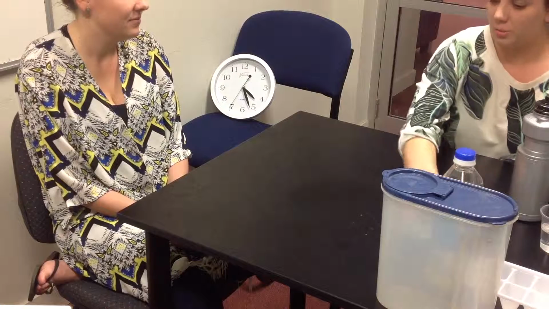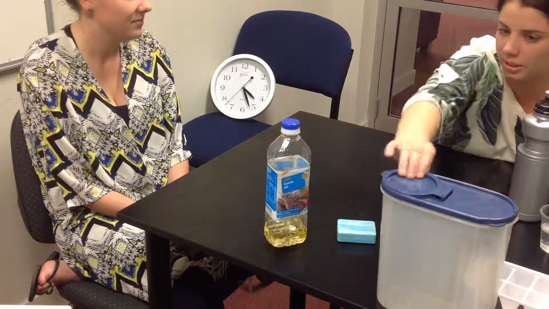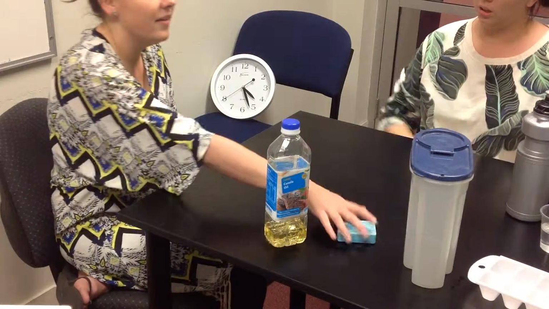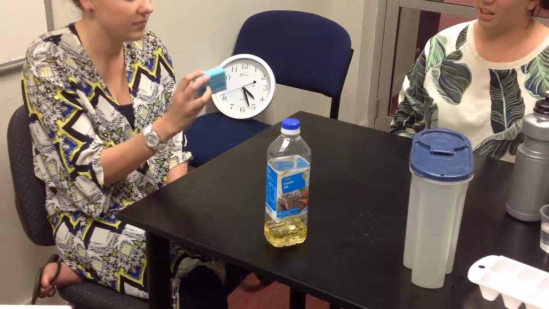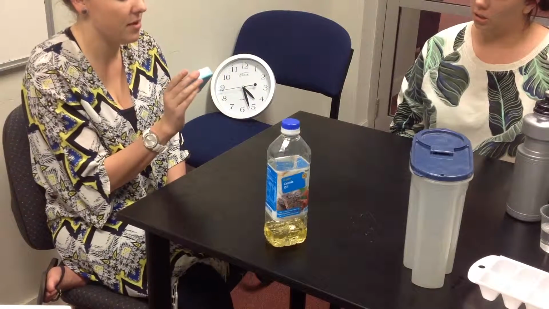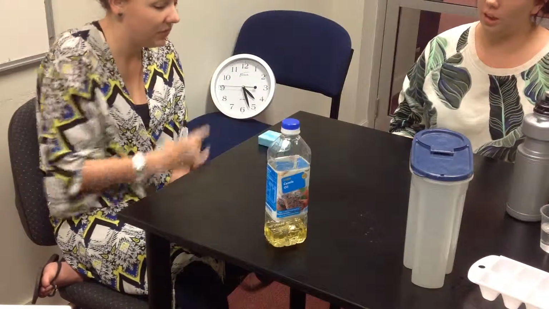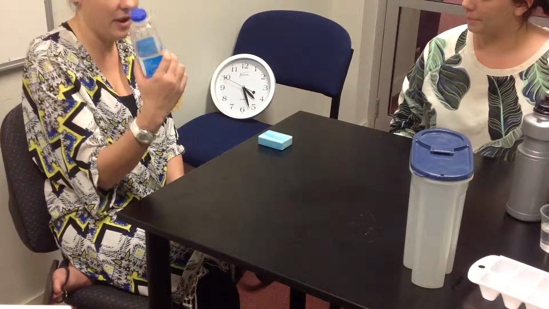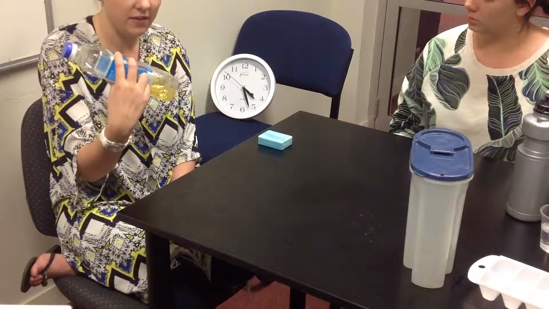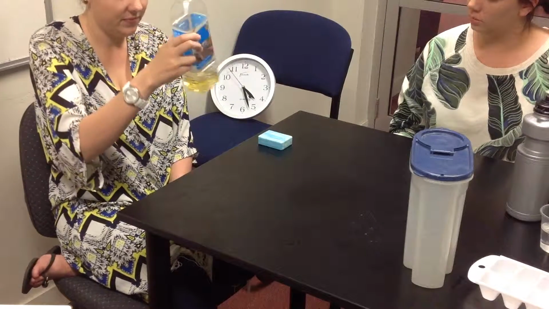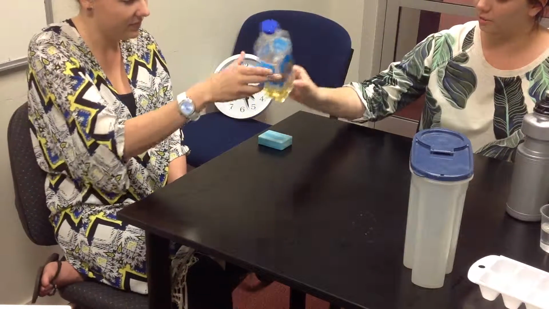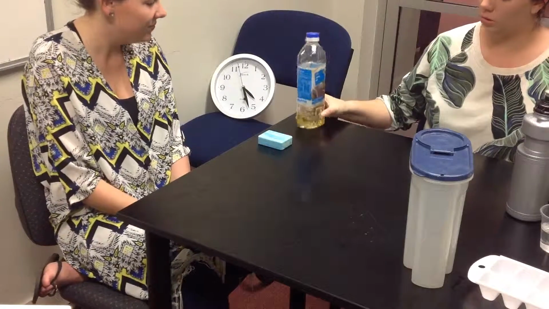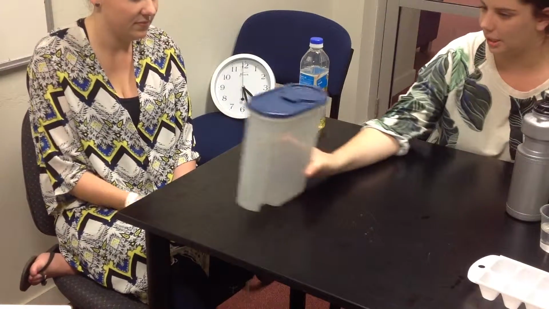Which one of these objects here is the solid? This one. Why is that? Because it keeps its shape. Good. And which one is the liquid? This one, because it can move around the container. So it has that free flow effect. Good. And obviously this one is the gas.